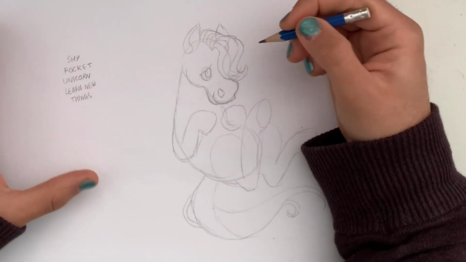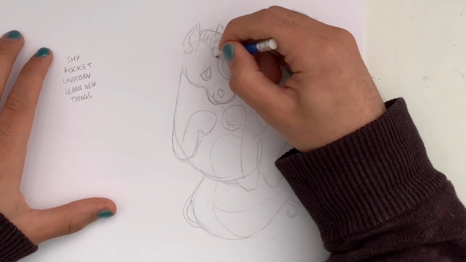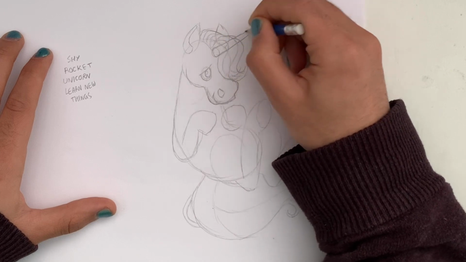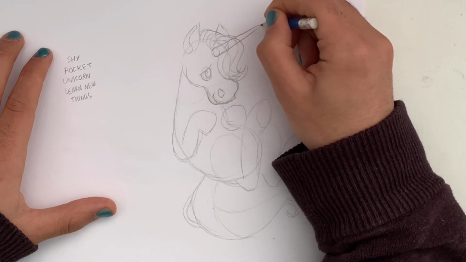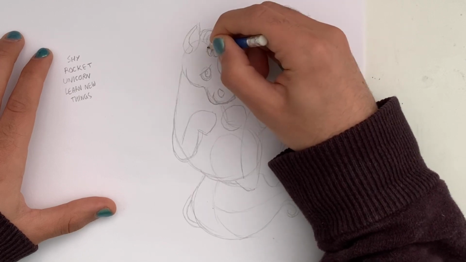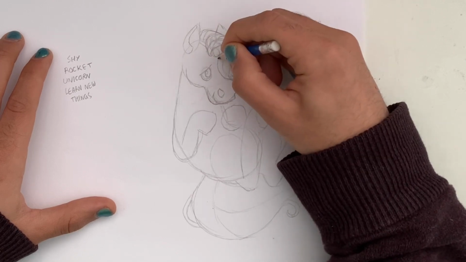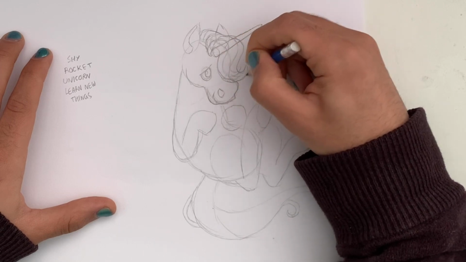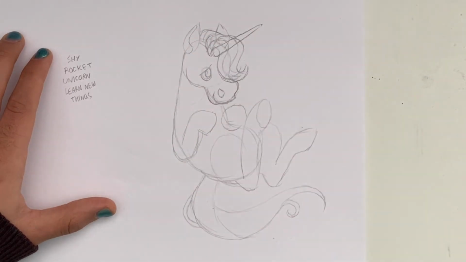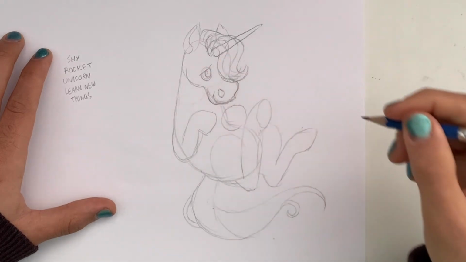And oh, of course, they're a unicorn. So we do need to leave room for the horn. There we go. So let's actually bring the hair a little bit more like that. Yes, excellent.